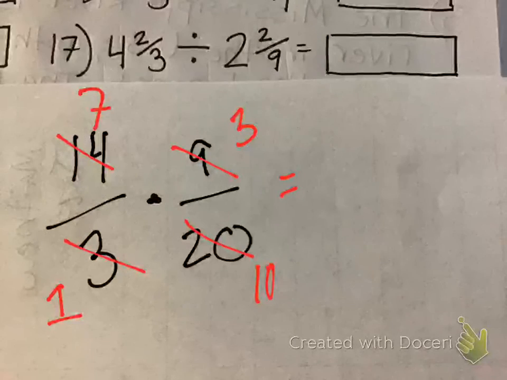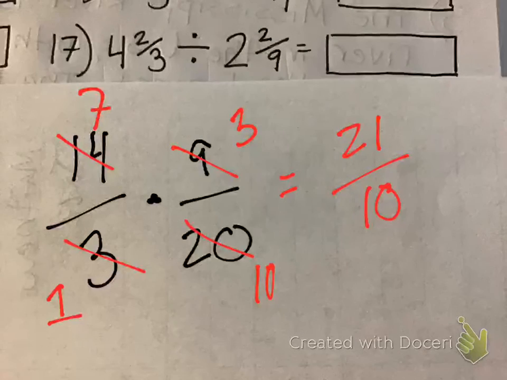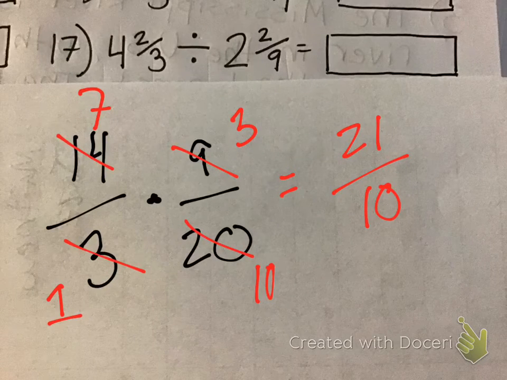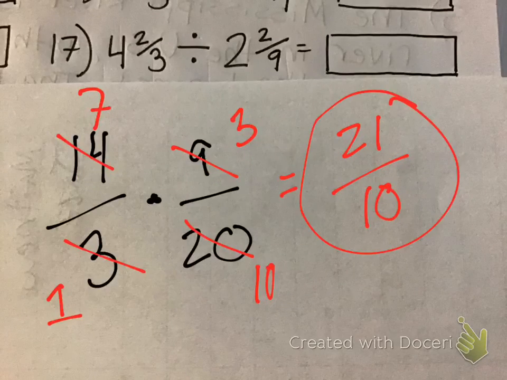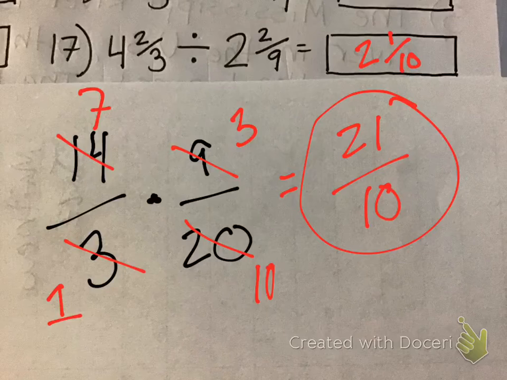So what do I get as my answer here? Who can tell me what my answer is, Dominic? Perfect, Dominic. We get 21 over 10. Is that my answer? No. What do I have to do, Leanne? Simplify. What do I get when I simplify, Jaden? Perfect. It's 2 and 1/10. Excellent. He saw that 10 goes into 20 2 times without going over, and we're left with 1/10.